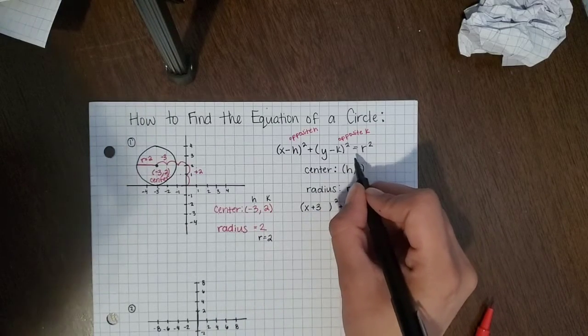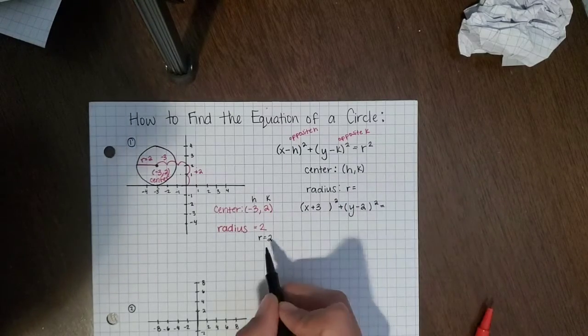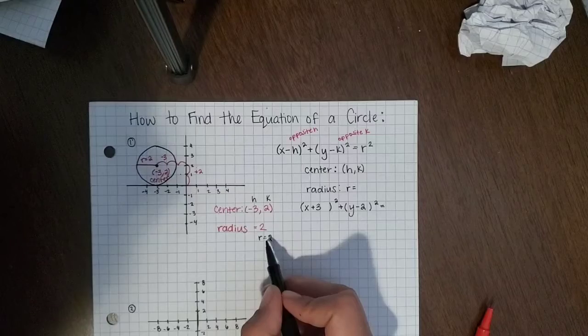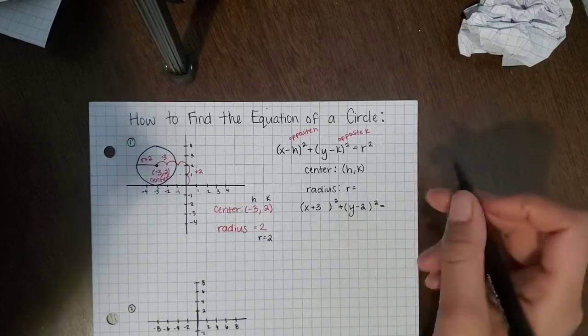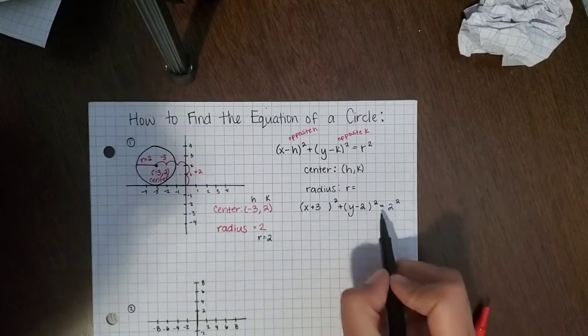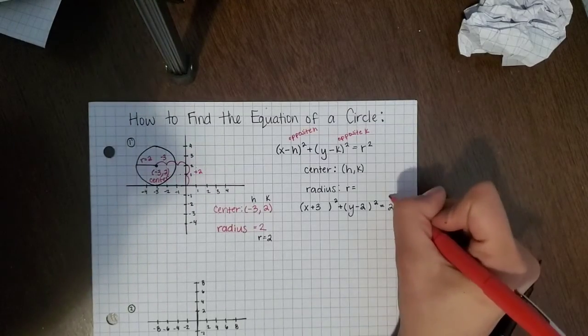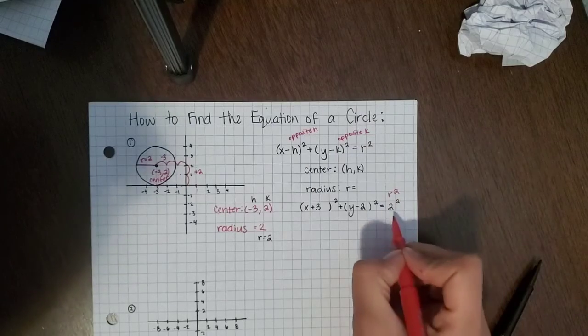And when I have my equation, I have r squared. So what I want to do here is either square the 2 already or put it as 2 squared. So this is represented as r squared.